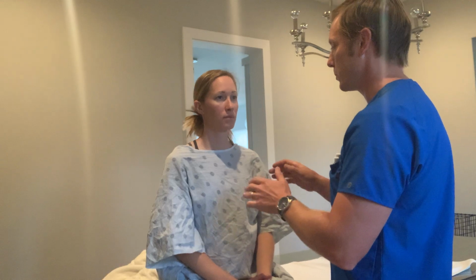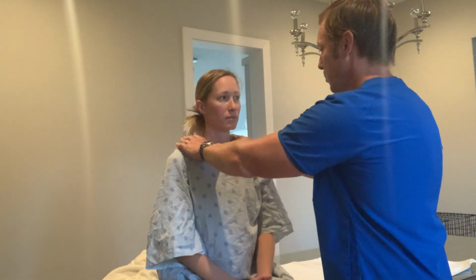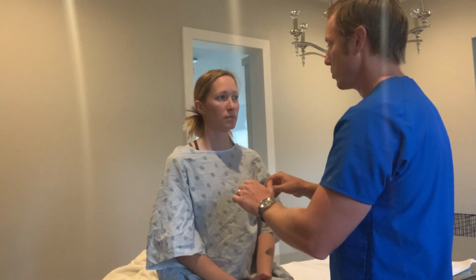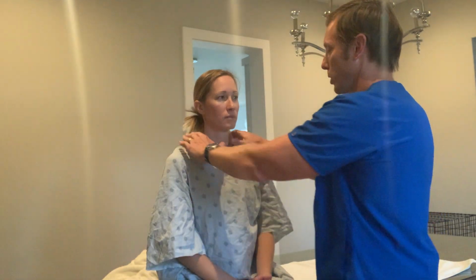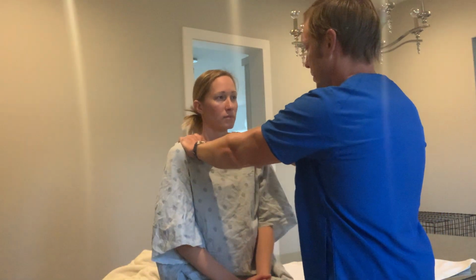While we're still here at the head and neck, we are going to test her spinal accessory nerve. So what I'm going to have you do, ma'am, is I'm going to put my hands on your shoulders, and I want you to shrug your shoulders up. This is going to be testing the trapezius muscles. There you go. Very good.